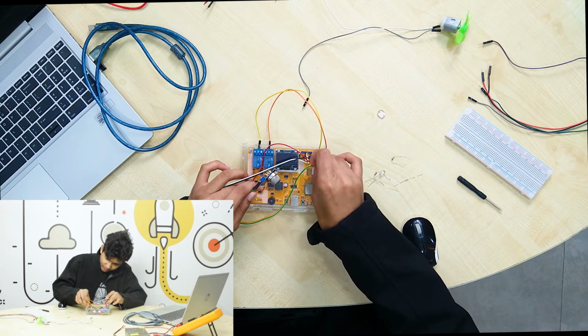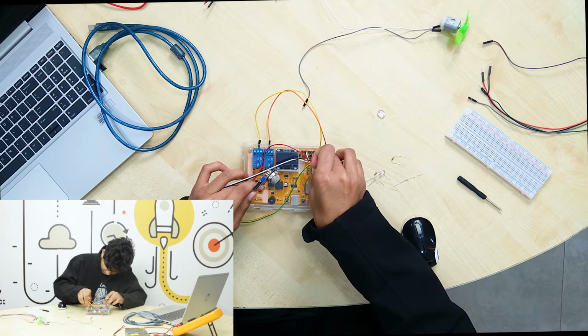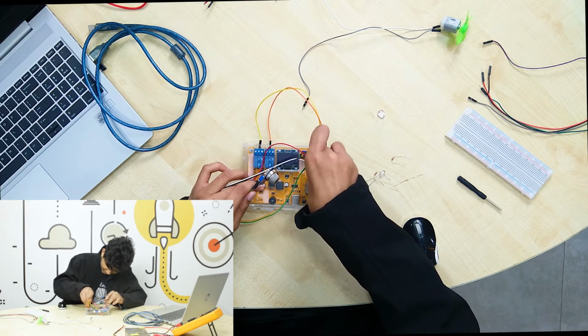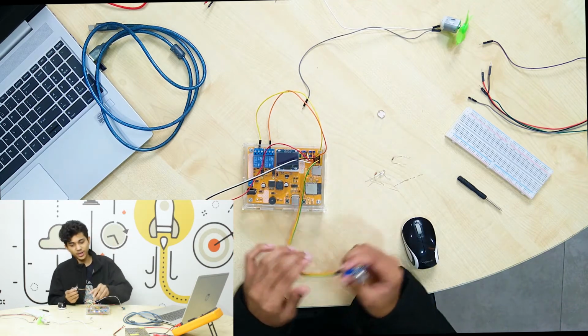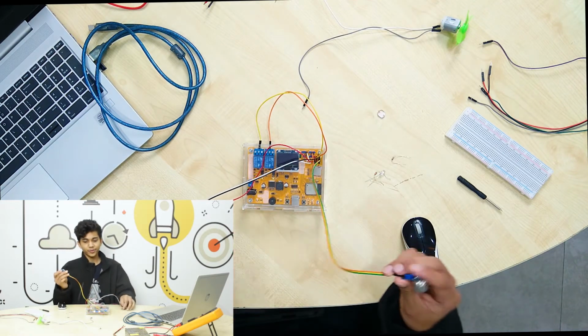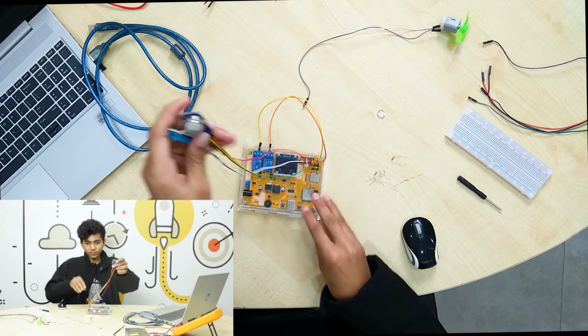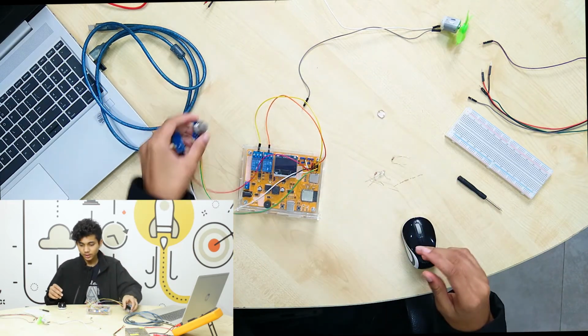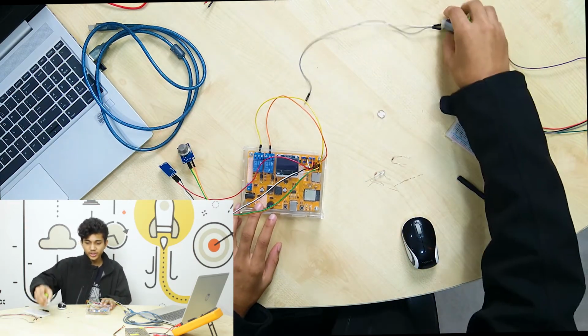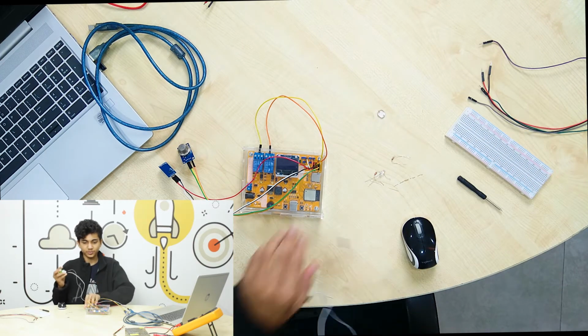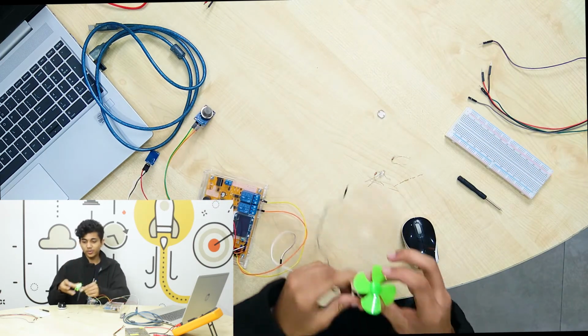And the G and T is the common ground. Alright, it's kind of getting adjusted, but it's alright. So we have our two sensors connected. We have this thing connected. Let's take it out, and now we're going to connect the motor. So let's see where the motor is connected.